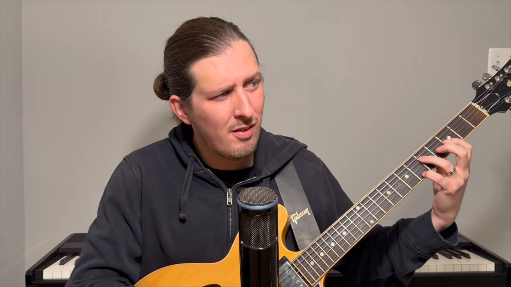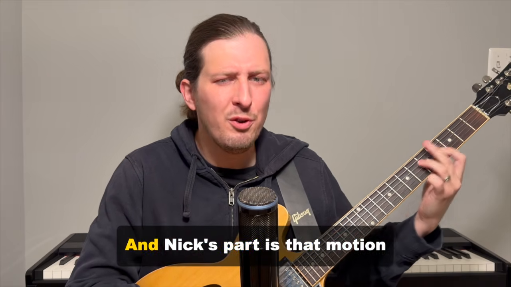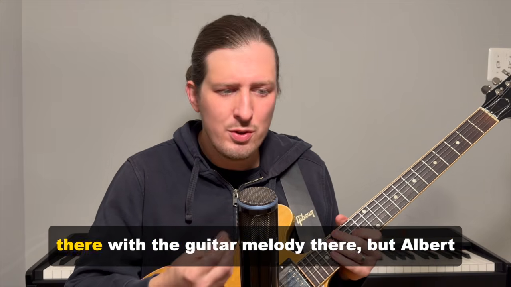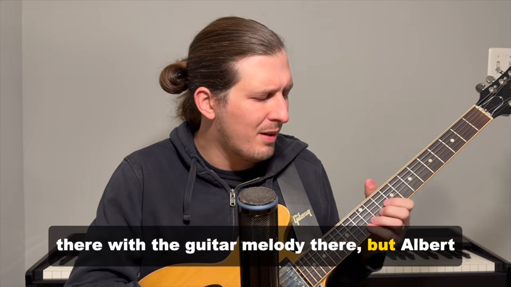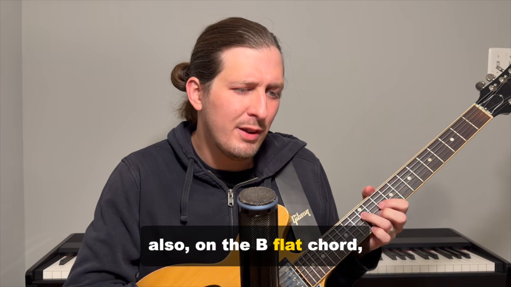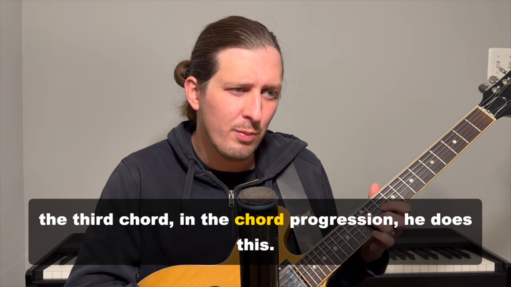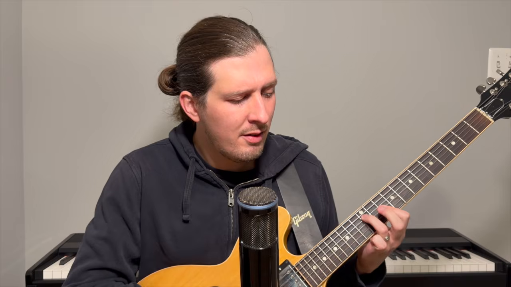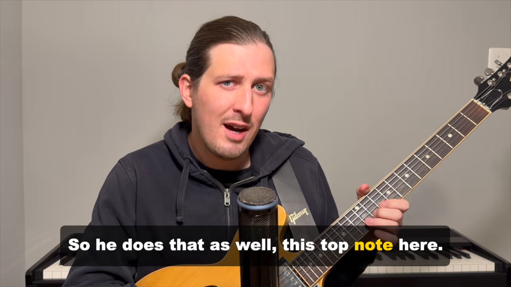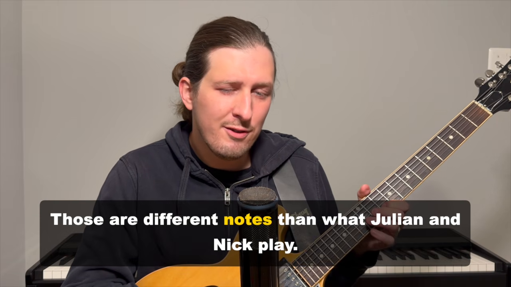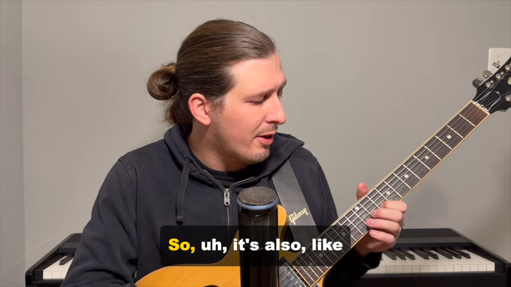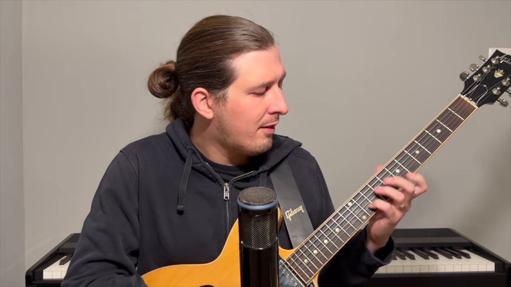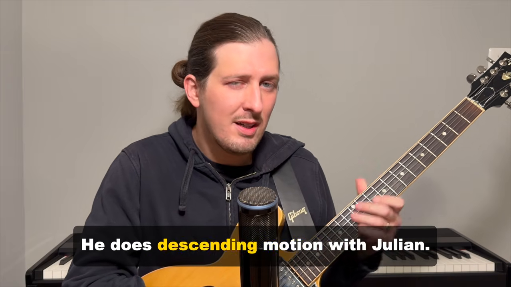And then it goes down here. Just beautiful. And Nick's part is that motion there with that guitar melody, but Albert also, on the B flat chord, the third chord in the chord progression, does this. So he does that as well, this top note here. Those are different notes than what Julian and Nick play. So it's also like he does descending motion with Julian.